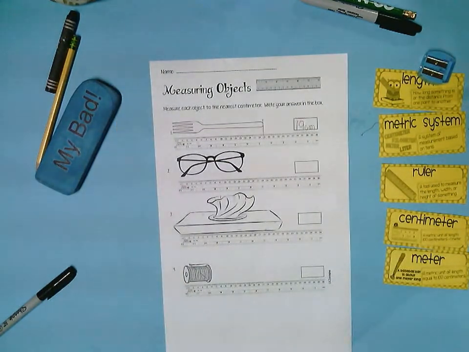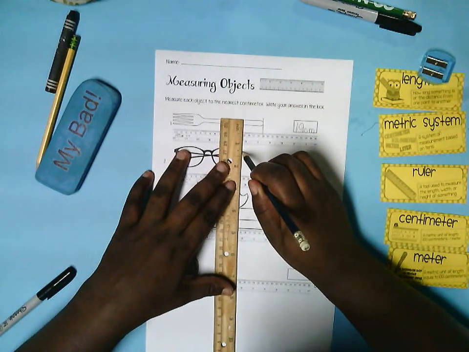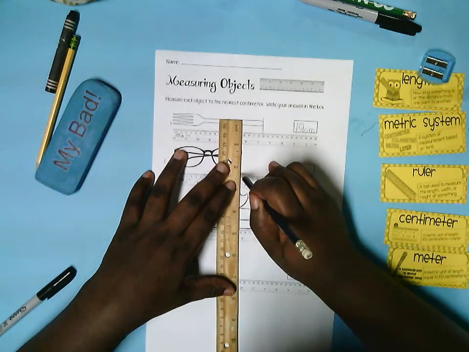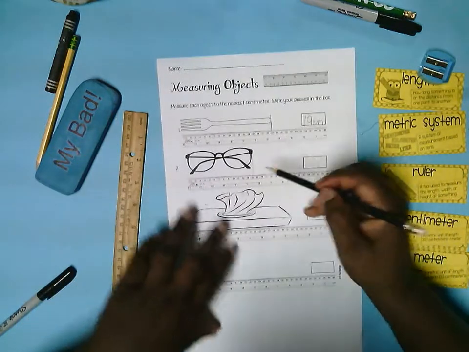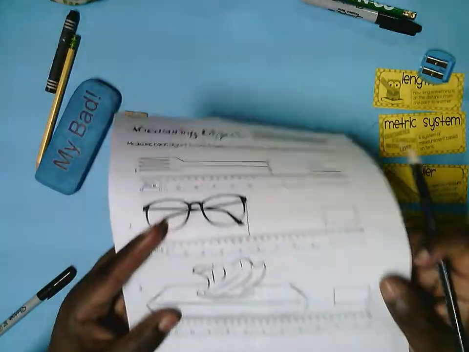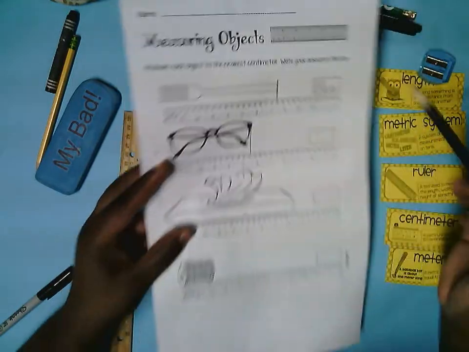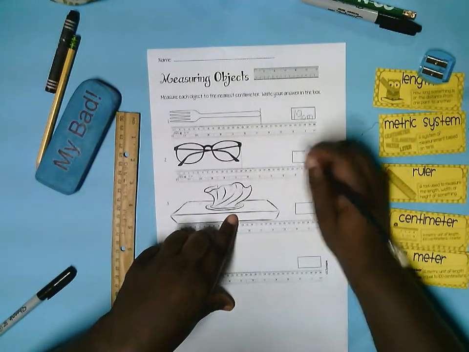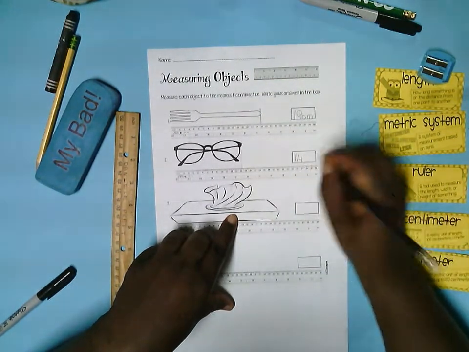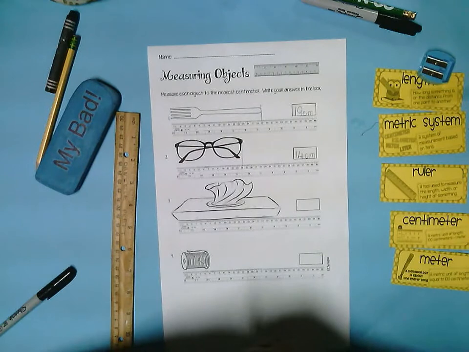Okay. Then I will go to this one. I will do the same thing. I have to go from the tip of, if I go to the tip of the glasses, it's between 2 numbers, but I'm going to bring it closer for you to see. It is closer to 14 than it is to 15. So to the nearest centimeter, 14: 1 ten, 4 ones, and my unit of measurement, cm, 14 centimeters.